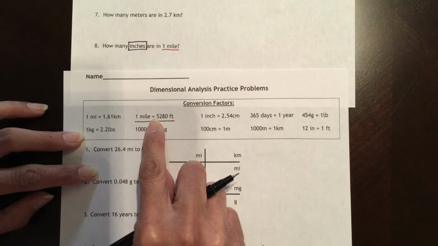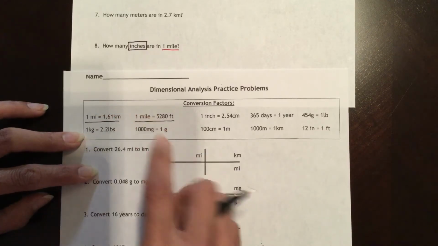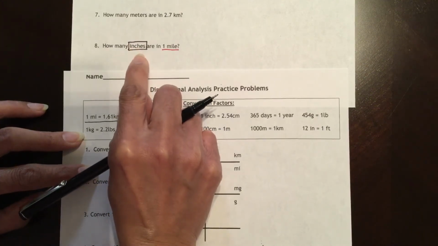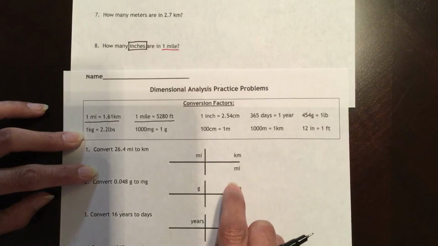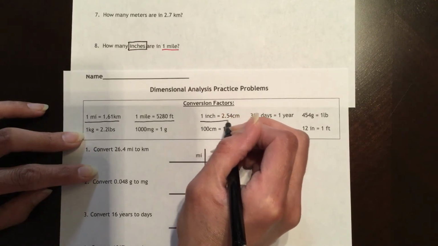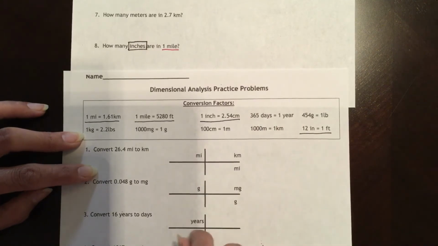And I'm going to look at this one too. But if you notice, I'm now going to look for something that has inches in it. And the only ones that I come to, the 2 that I come to, are these 2. Now, which one can I use?